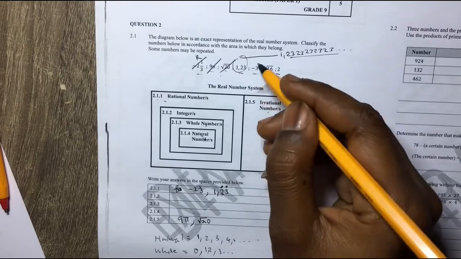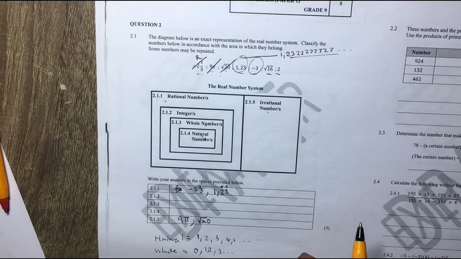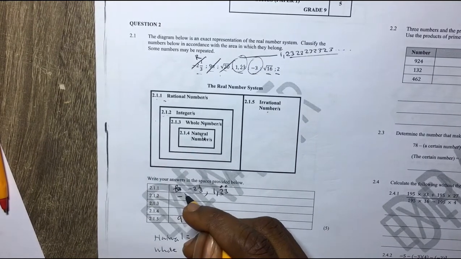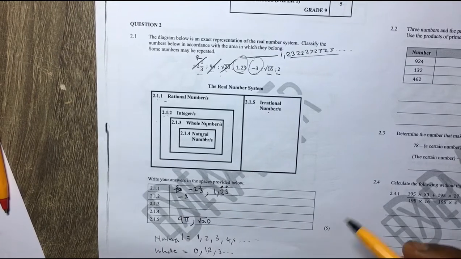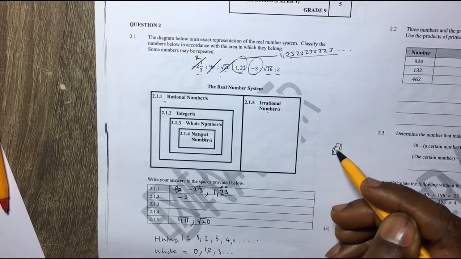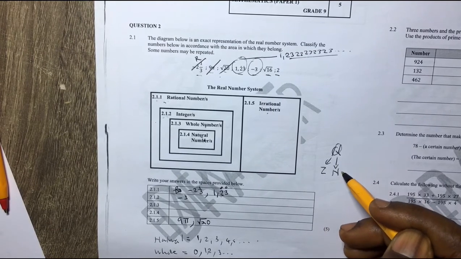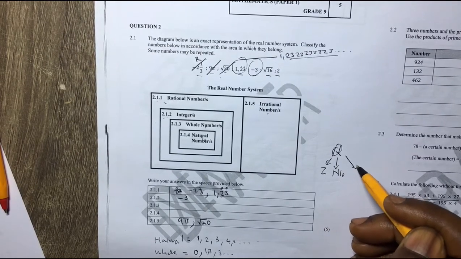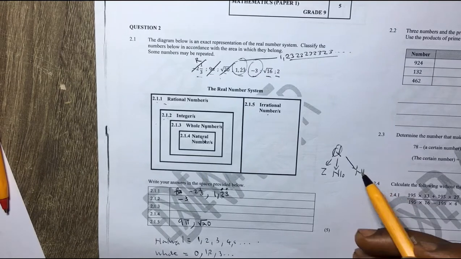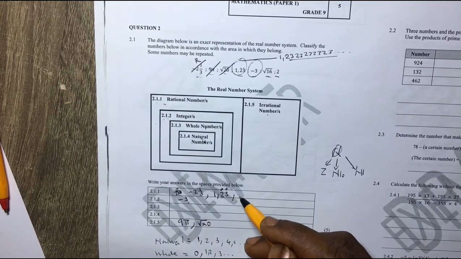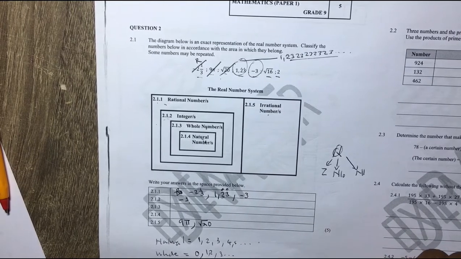Okay. -3, it falls under integers. So I'm going to write it under integers. But we know that according to that rule, all integers and whole numbers are rational numbers. So this also falls under rational numbers. I hope you get that part.